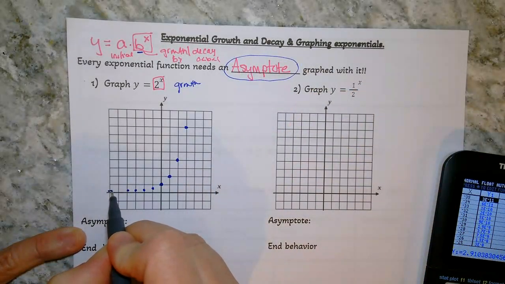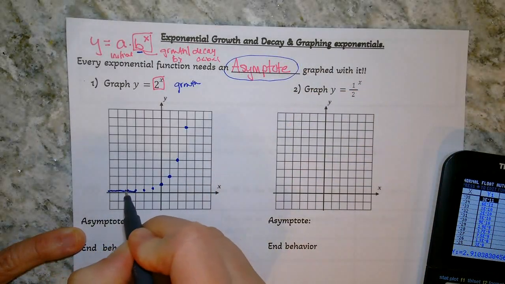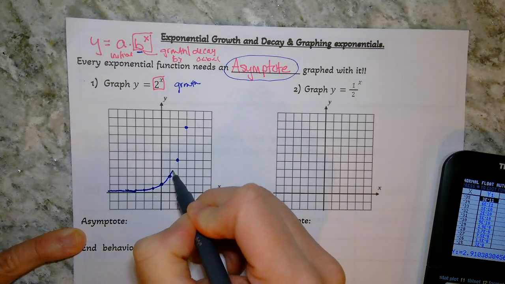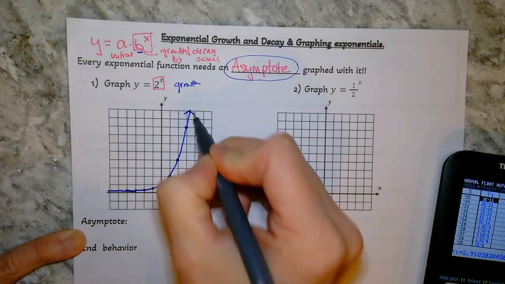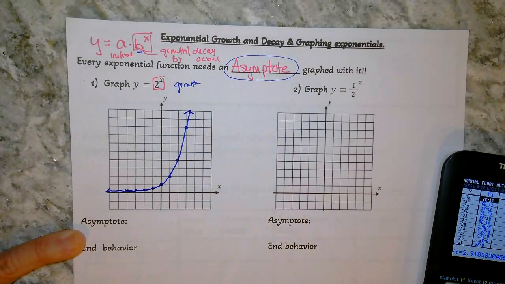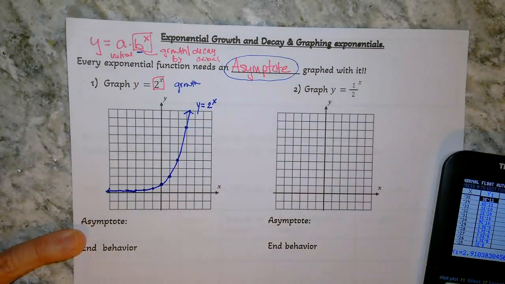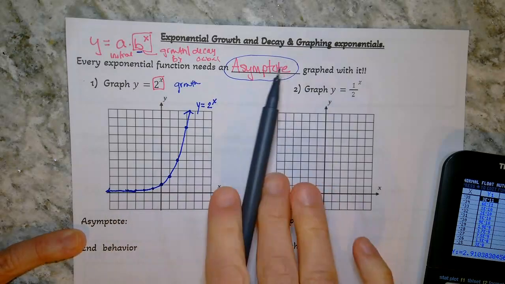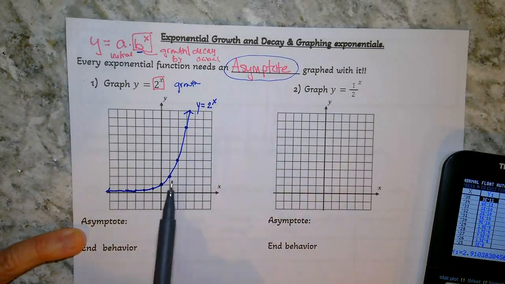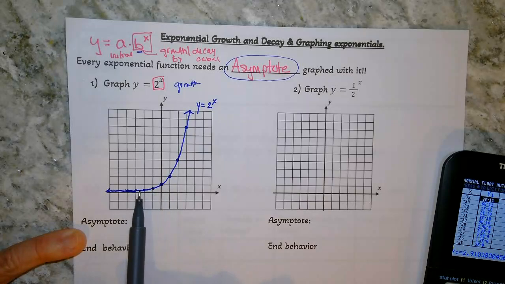So we want to make sure that we don't actually touch the x-axis. We're going to get close to it. And we know it goes up forever. I'll put an arrow on the end because it's going forever in both directions. Let's label this y equals 2 to the x. And just like we discovered, it doesn't get to hit 0, it just keeps getting closer. And that's what asymptote means, guys. It means you're getting closer and closer and closer, but you never actually get there.